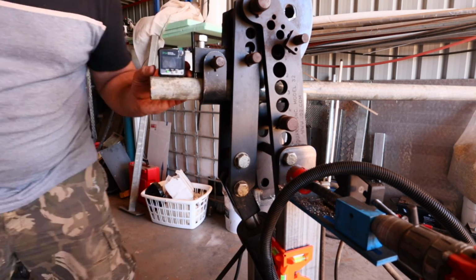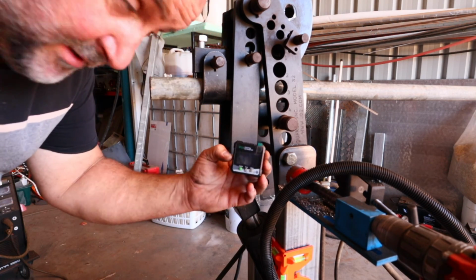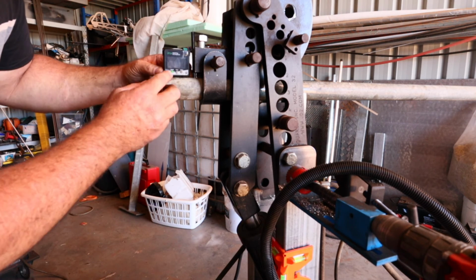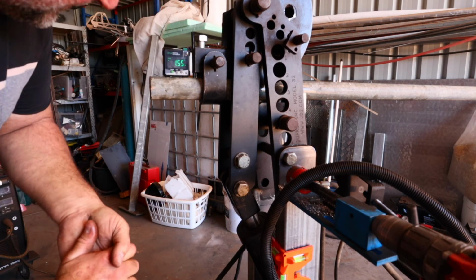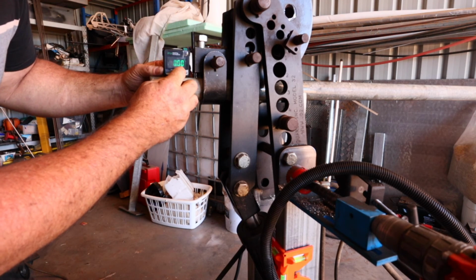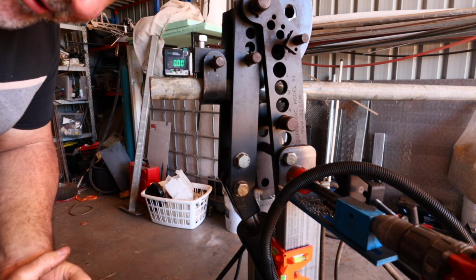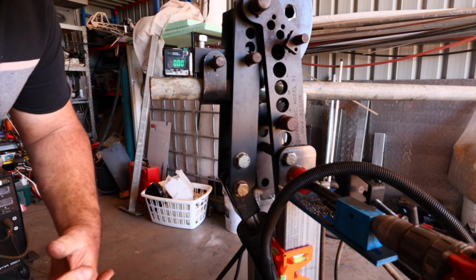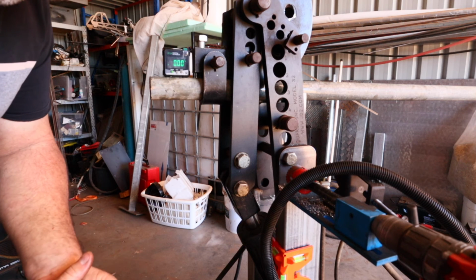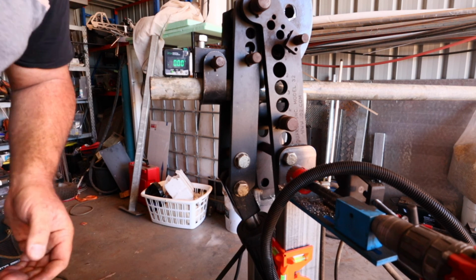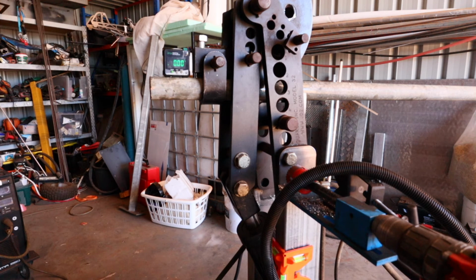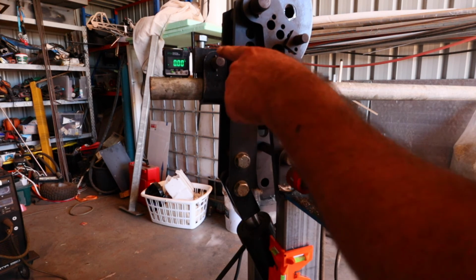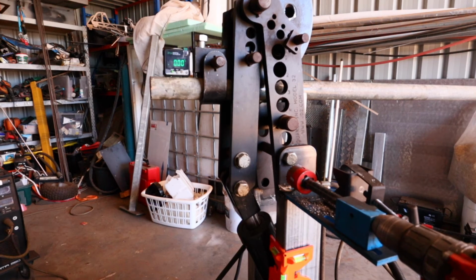So now we get our little degree angle finder. We put it on the pipe, turn it on, probably helps. Right, zero it out. Now we're ready to go. Now we'll shoot for about 40, pick a number, jeez, I don't know. What year is it? 2024. We'll go for 24 degrees. So as I bend, the degree will change.